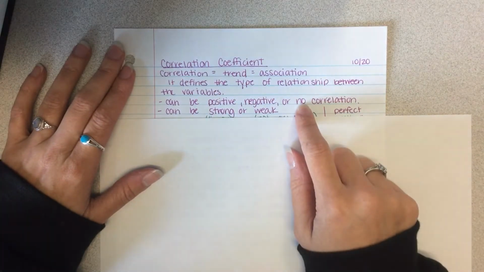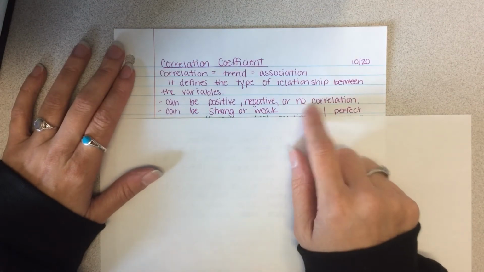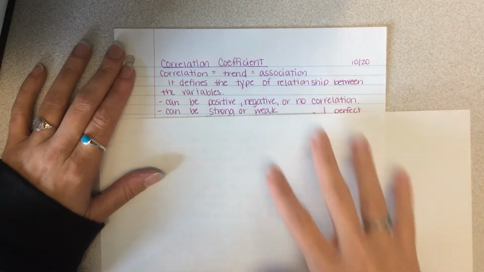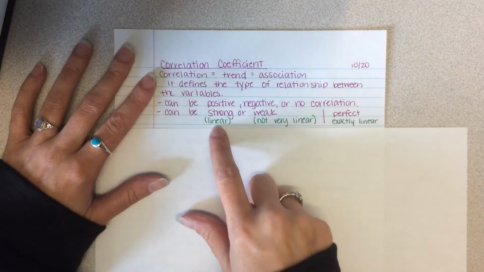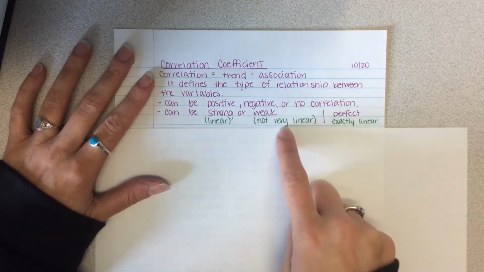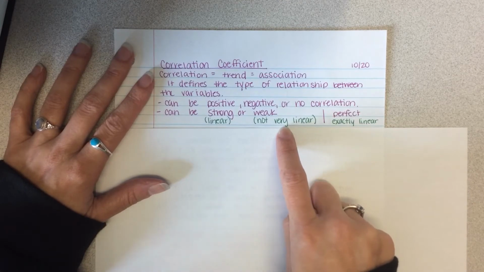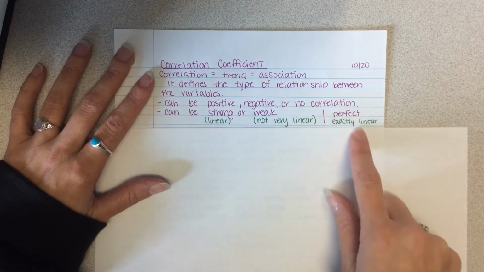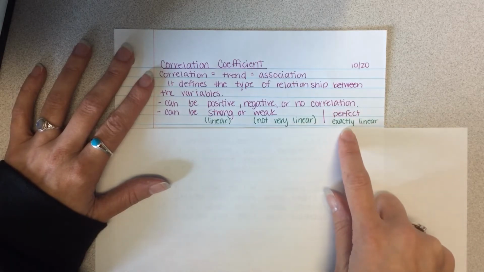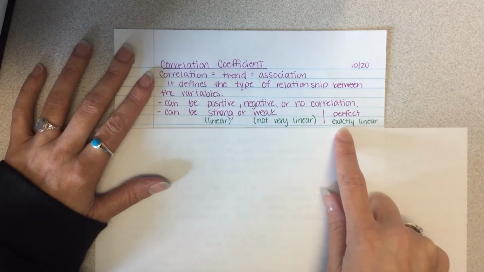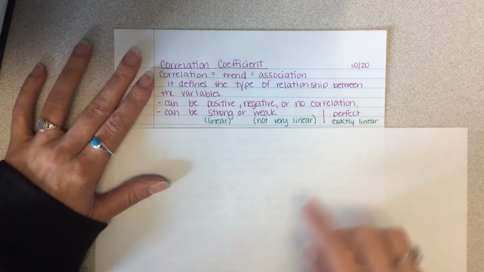So that's the same as saying when we said that a scatter plot had a positive trend, a negative trend, or no trend. Now we're going to use this more technical term, correlation. That correlation can also be strong, which would mean that the data is pretty linear. The scatter plot would look pretty close to a line. It could also be weak, which means it's not very linear. So your scatter plot's going to look like a whole bunch of points just spread out. And there's even a perfect correlation, which means that your scatter plot is exactly linear. So every single point is going to fit perfectly on a line.